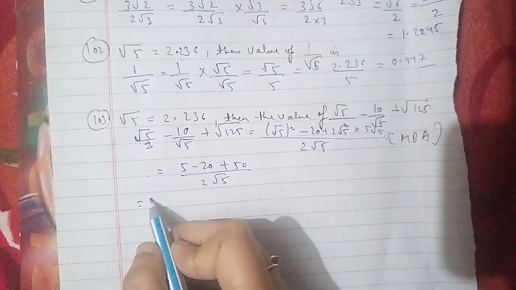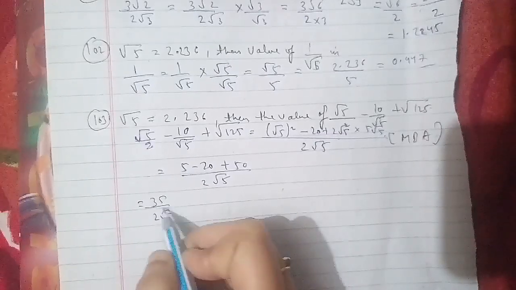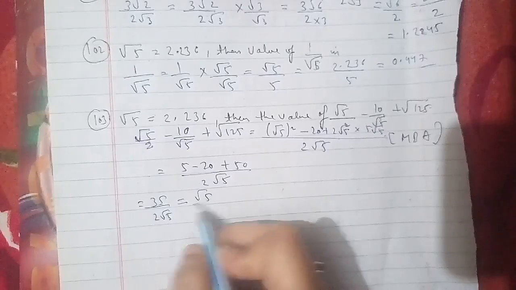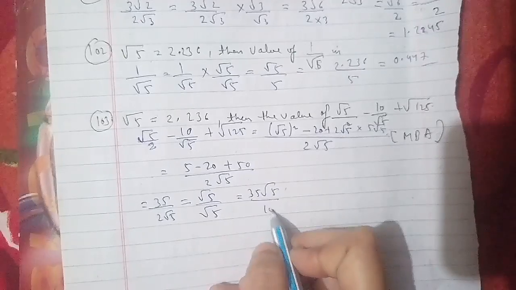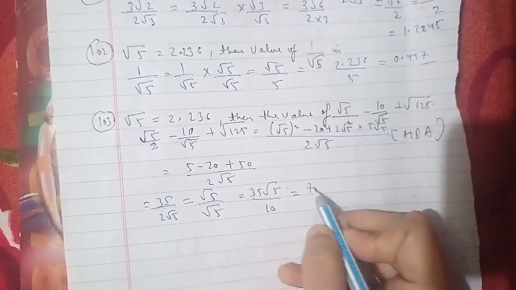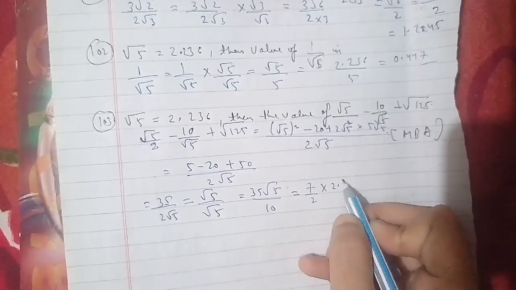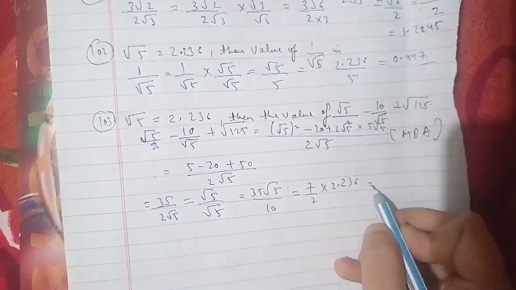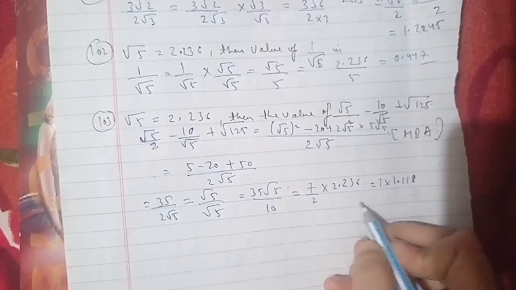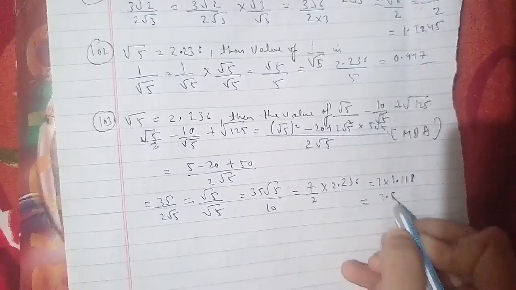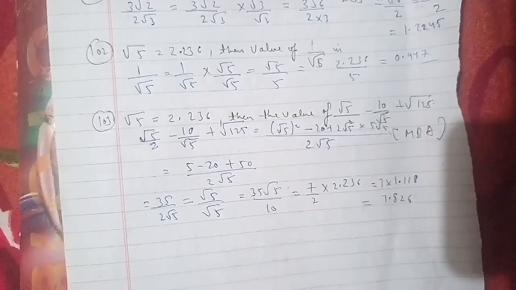Then again 35 upon 2 under root 5 equals under root 5 upon under root 5, 35 under root 5 upon 10, which equals 7 upon 2 into 2.236, equals 7 into 1.118, which equals 7.826 here. Now we'll go ahead with another important question that we have to talk about.